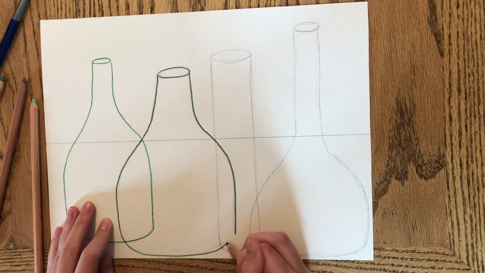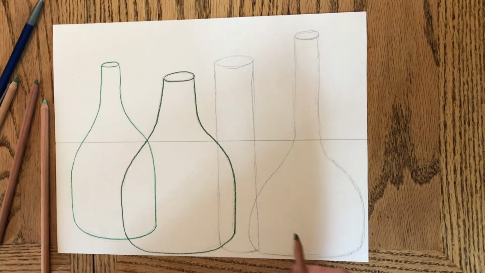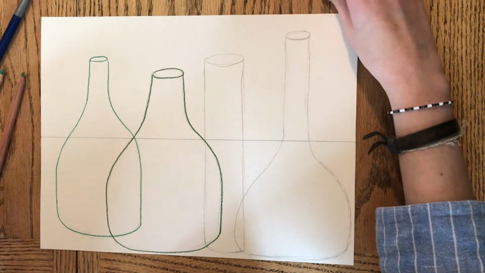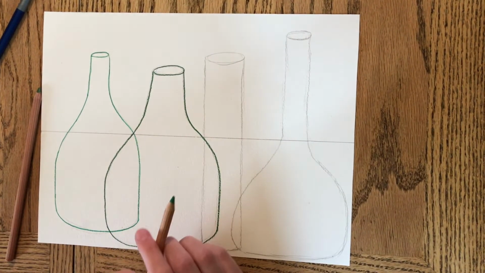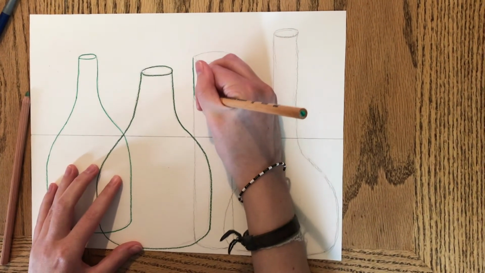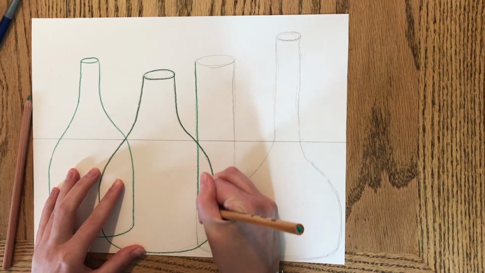And don't worry, you'll be able to erase your pencil lines. So now I've used these two colors and I have two left. I'm going with another lighter one, so I'm kind of alternating.